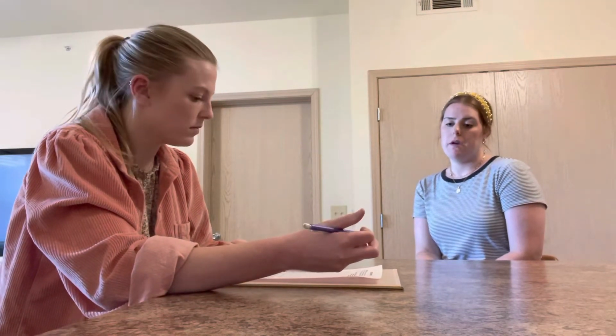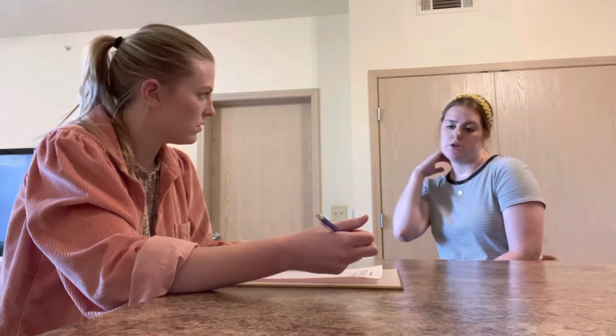Can you repeat the descriptions for the numbers, please? Yeah, absolutely. 0 is not at all. 1 is mildly, but it didn't bother me much. 2 is moderately, it wasn't pleasant at times. And 3 is severely, it bothered me a lot. Okay, perfect. Thank you. And so moving on, shaky or unsteady feelings, 0, 1, 2, or 3.